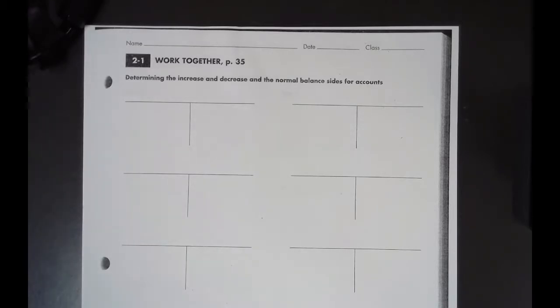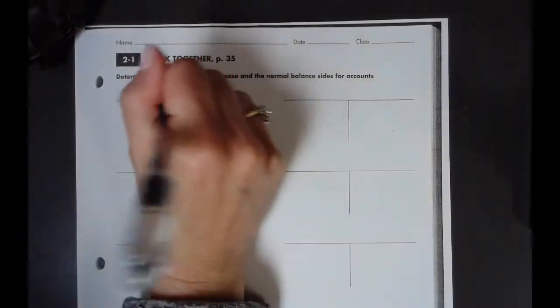So the first thing I'm going to do is go ahead and write in all of the different accounts on the top of the T accounts.